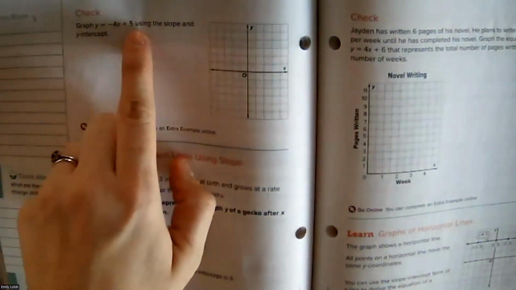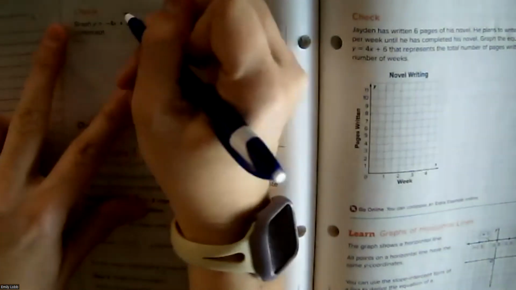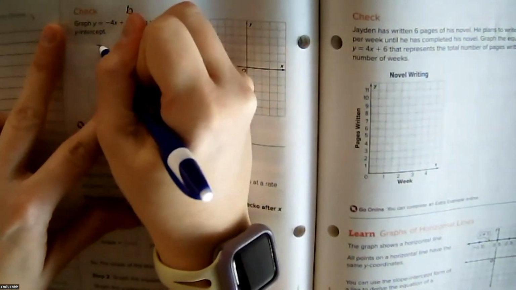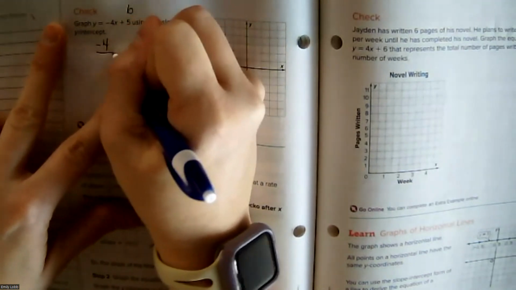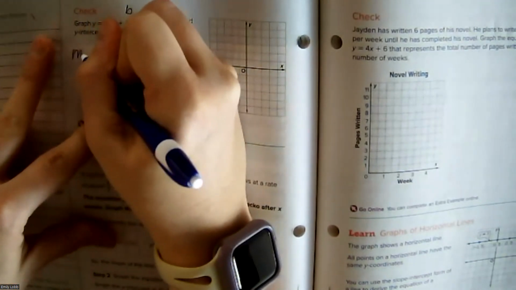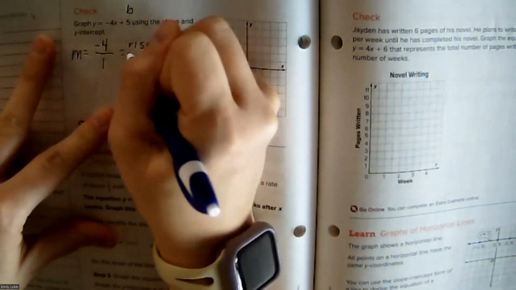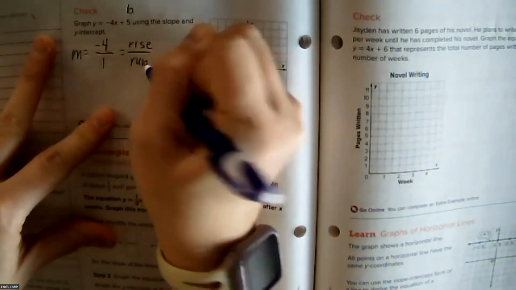Start by plotting your y-intercept, right? And think about your slope. Think about your slope as a fraction. Remember, this is your rise over your run. So start by plotting your y-intercept and try and go from there.